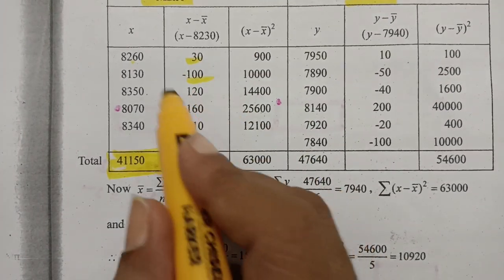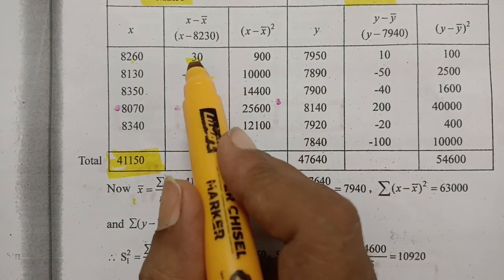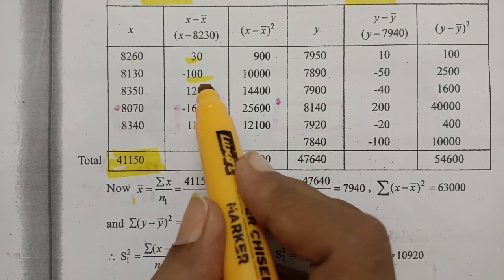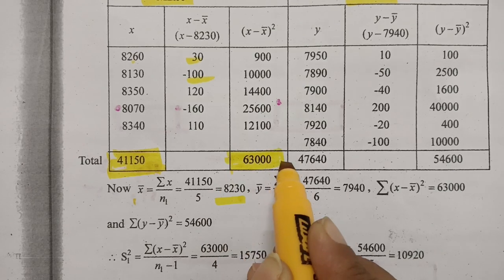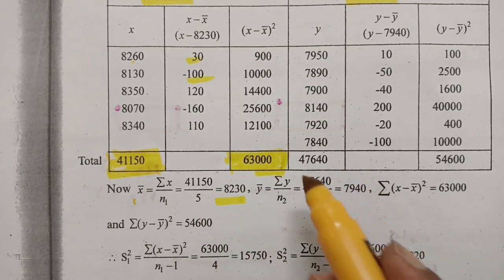So we have to fill the column here and we have to make squares out of this. 30 square is 900. Minus 100 square is this one. So we have to make a total out of this, that is sigma xi minus x bar whole square. And this is the total.